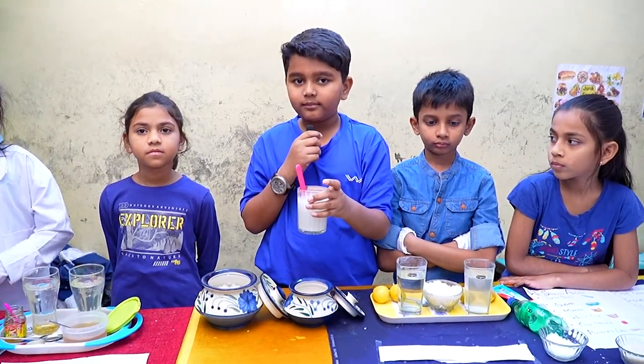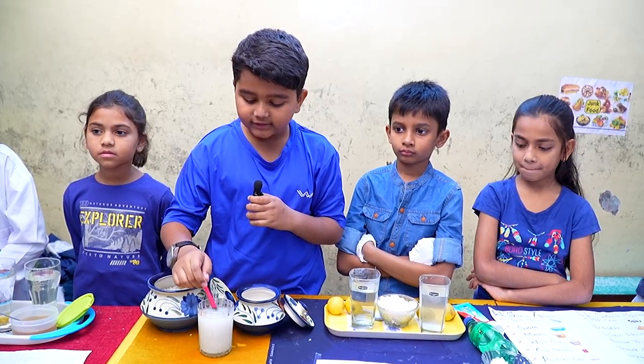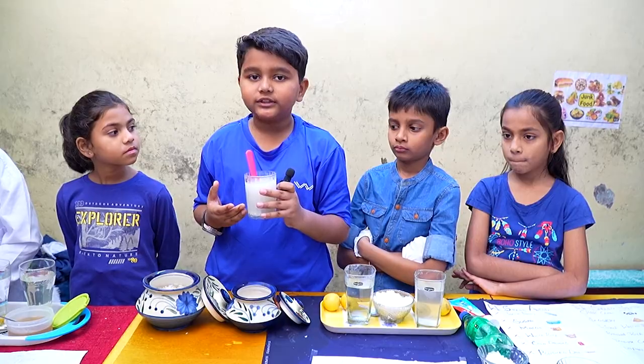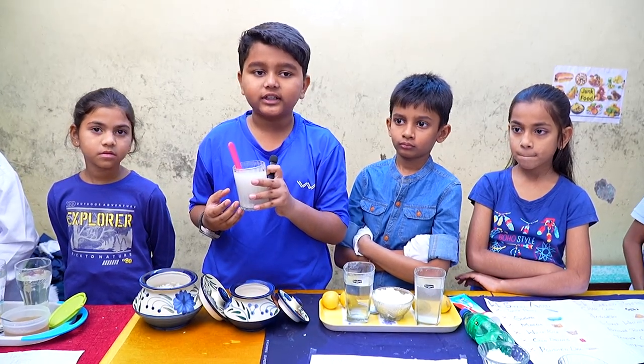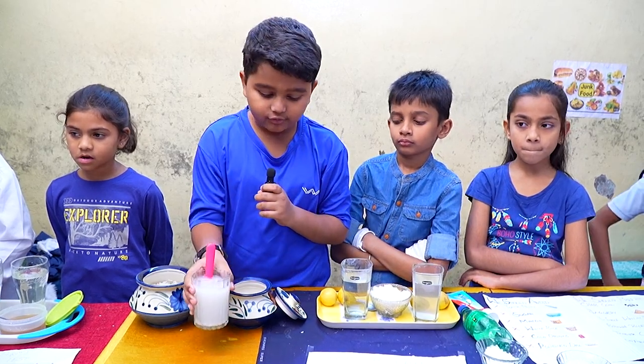Why does rice water become milky? Washing releases starch granules which do not dissolve but stay suspended, so the water looks milky. Yes, this nutritious milky liquid is considered good for health and beneficial for skin, hair, and digestion. Thank you.